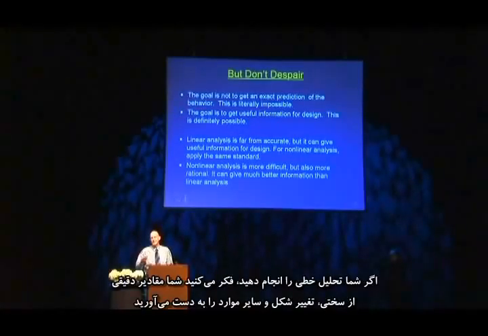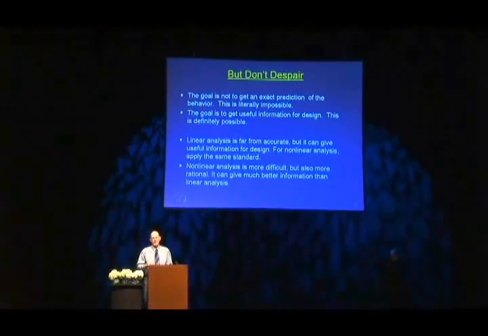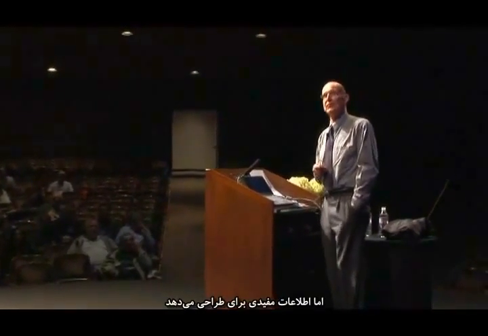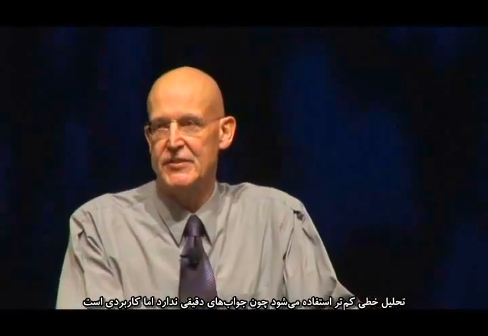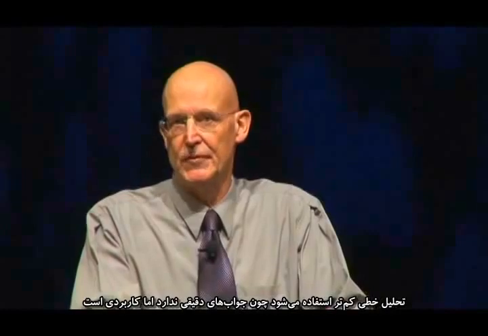If you run a linear analysis and you think you're getting accurate values of stresses and deflections, etc., think again, because you're not. It's by no means accurate, but it does give useful information for design, and we've used it for decades, if not centuries now. Linear analysis is not used because it's exact or anything like that. It's used because it is useful.